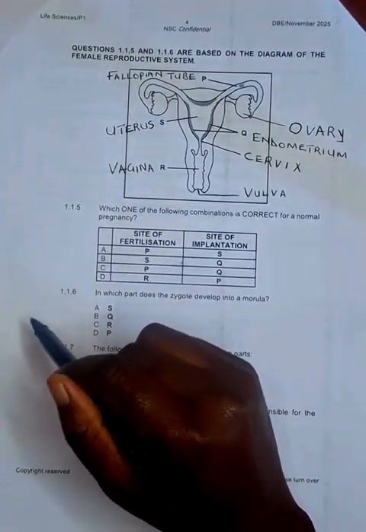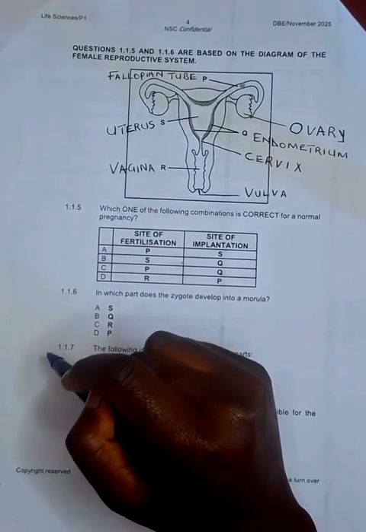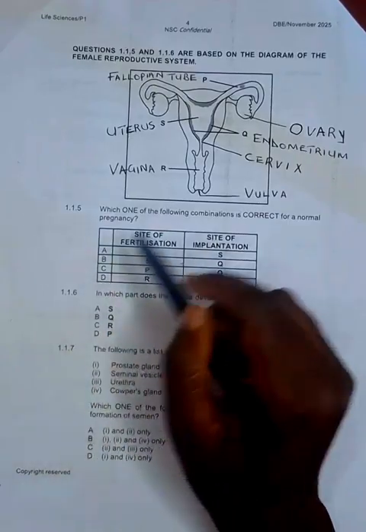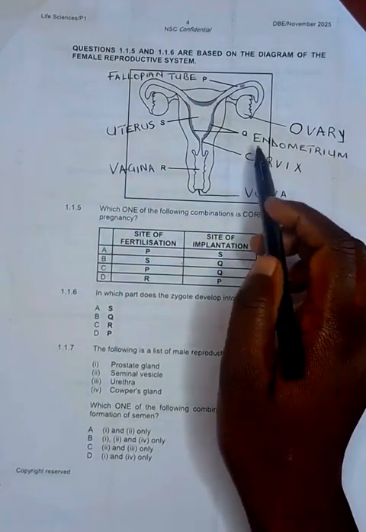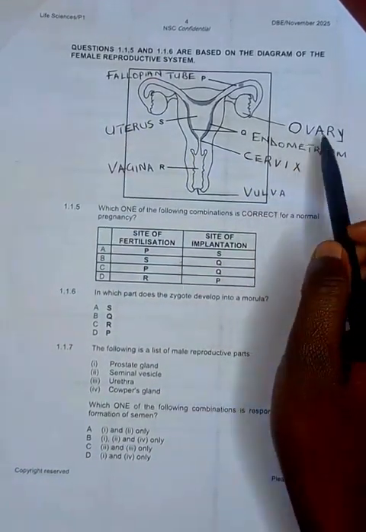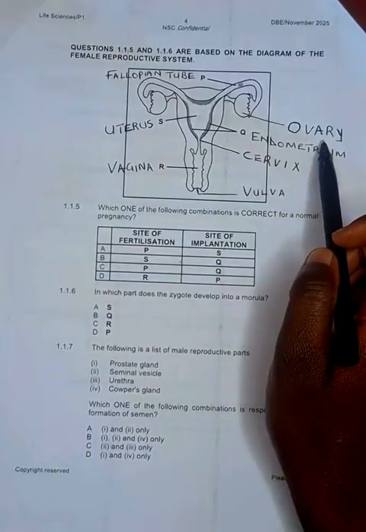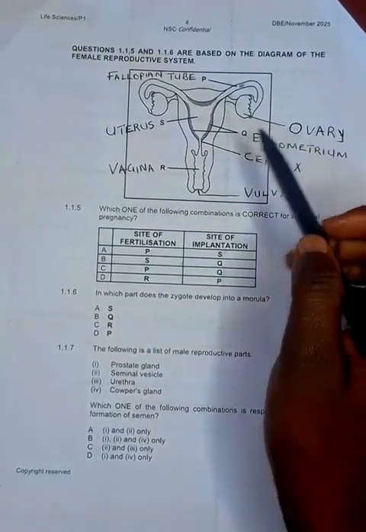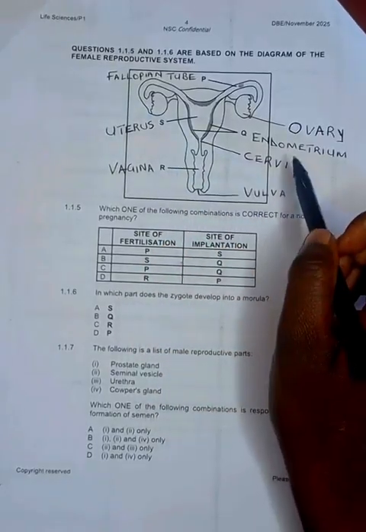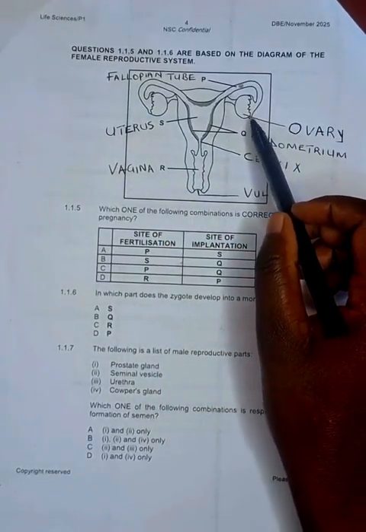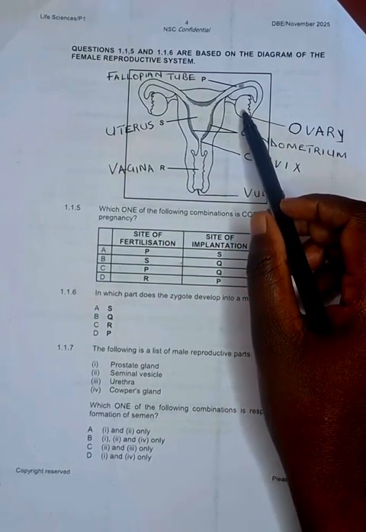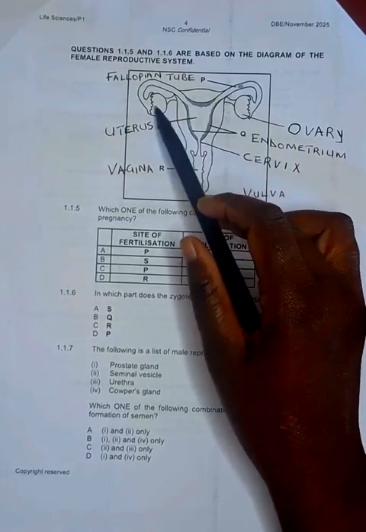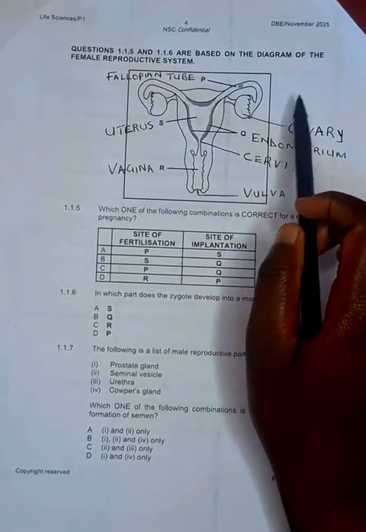Okay, so now let us look at the different parts that make up the female reproductive system and their functions. We're going to start off by looking at the ovaries. So now, what are the ovaries? Ovaries are oval glands which are situated on either side of the uterus.